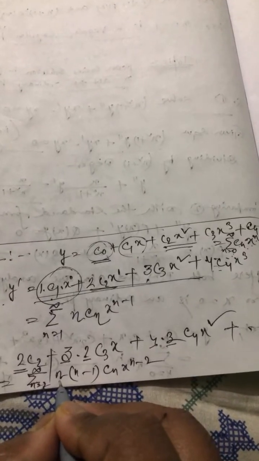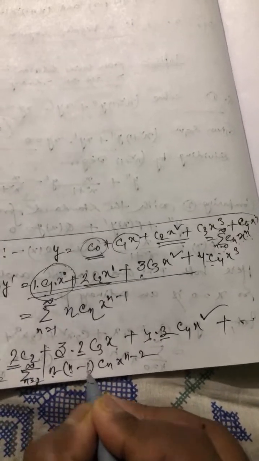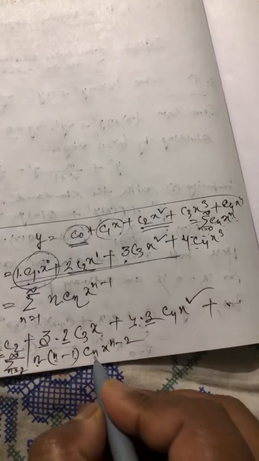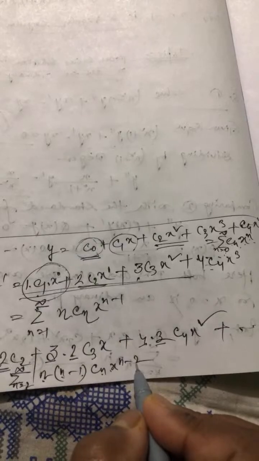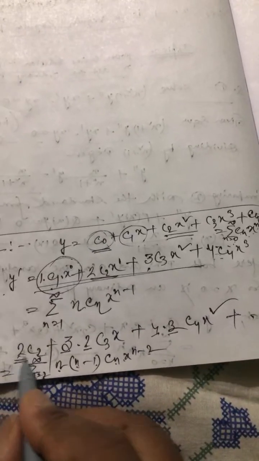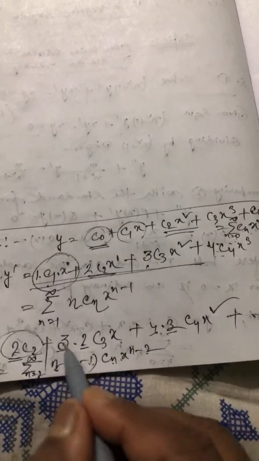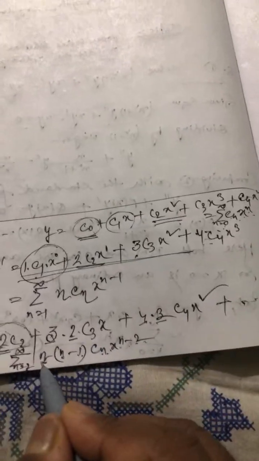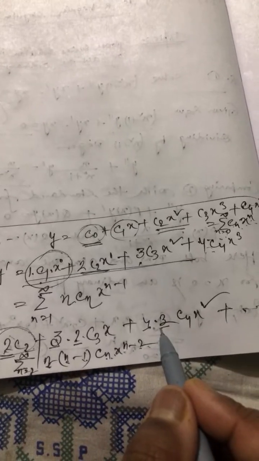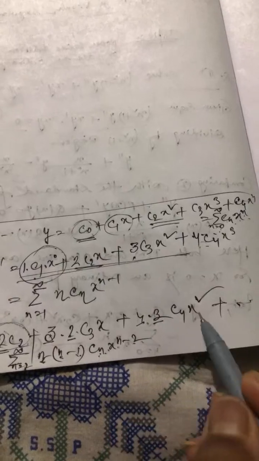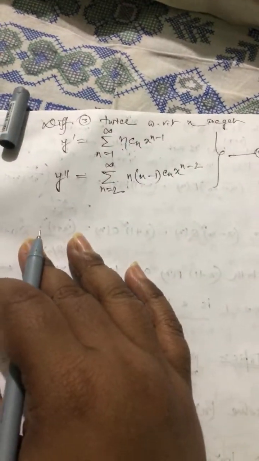Just put n equals 2. Then putting n equals 2, you will get what? 2, and 2 minus 1 is 1, that is 2 into 1, that is simply 2, c2, x to the power 2 minus 2, that is x to the power 0, equivalent to 1. So 2c2 is the first term. Putting n equals 3: 3, 3 minus 1 is 2, 3 into 2, c3, and then x to the power 3 minus 2, that is x. Putting n equals 4: 4, 4 minus 1 is 3, and after that c4 x to the power 4 minus 2, that is x square. So here you can see the abbreviated version can be written in this way. Say this is equation number 4.